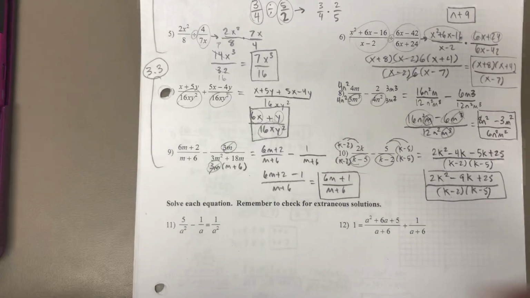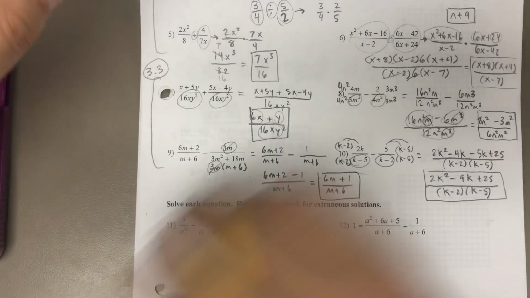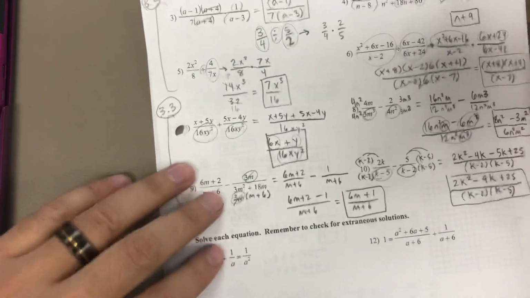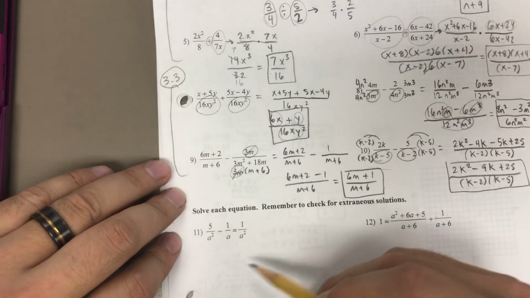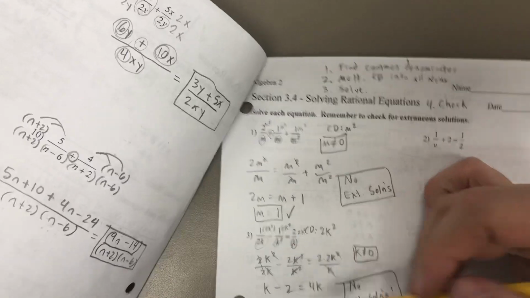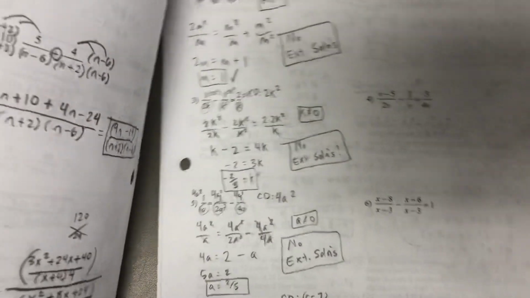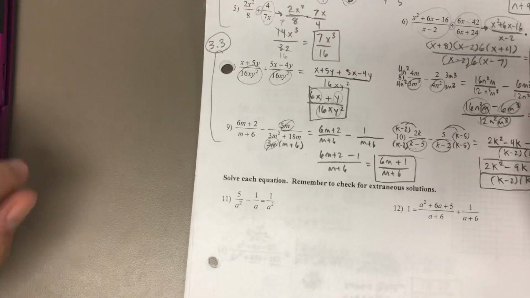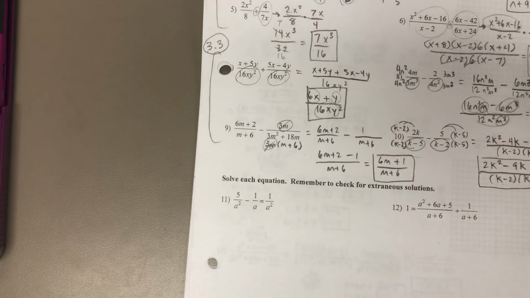Okay, we're finishing up the bottom of the test review, and then we're going to continue on in the back with the first couple problems on the back sheet. So these problems are solving the rational equations. These ones are going to be in 3.4. We already did a video on 3.4, so check those out if you need some more examples and maybe a slower explanation of what's going on here.